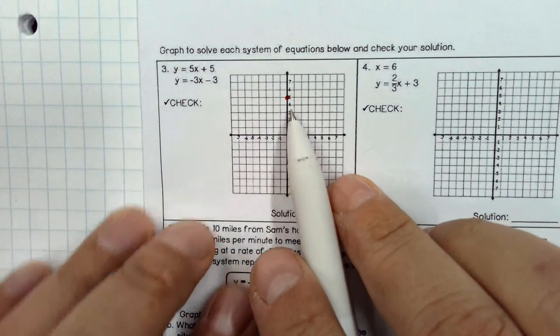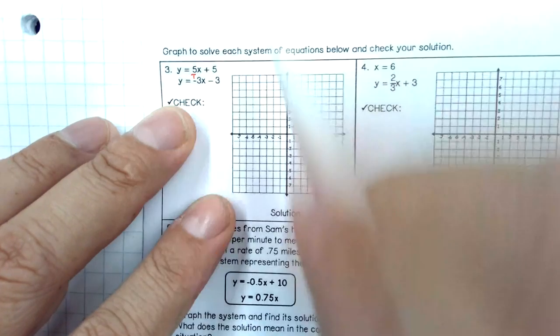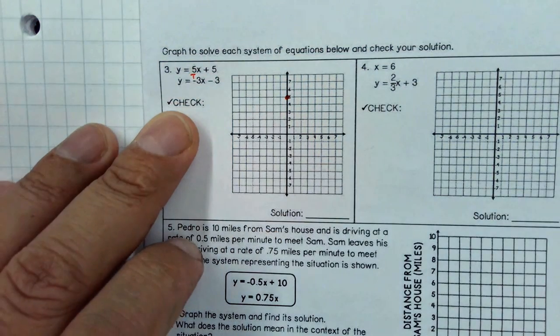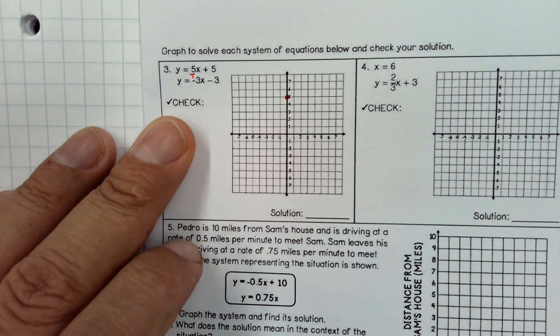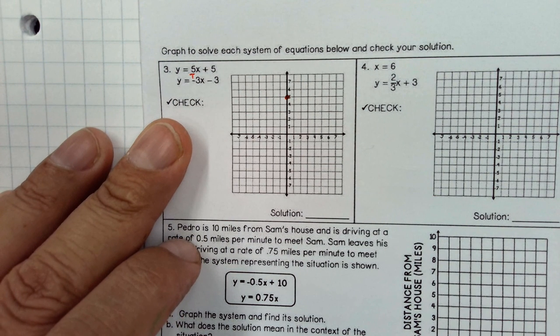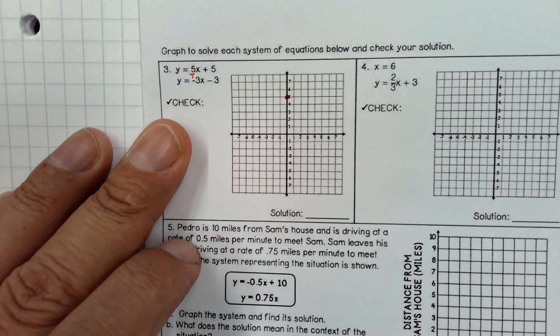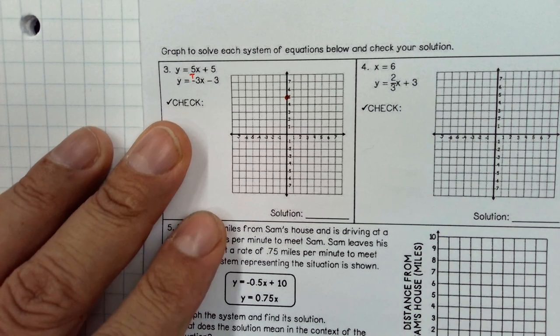And remember, since the slope is 5 or 5 over 1, you're supposed to go up 5 and over to the right 1. But if that doesn't work, what can you do besides up 5 and over to the right 1? Yeah, down 5 and to the left 1.